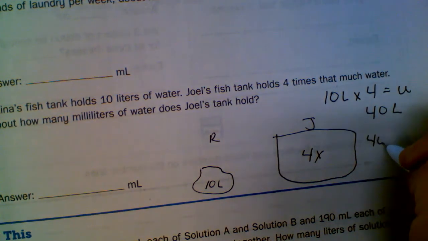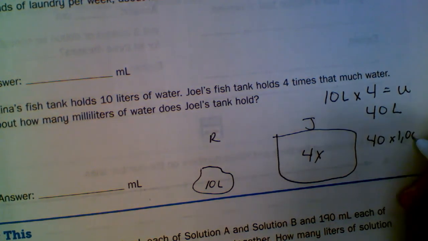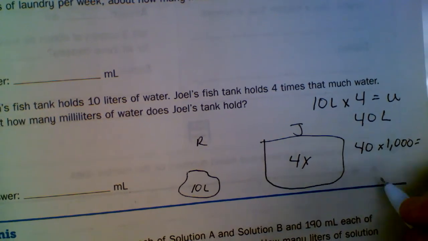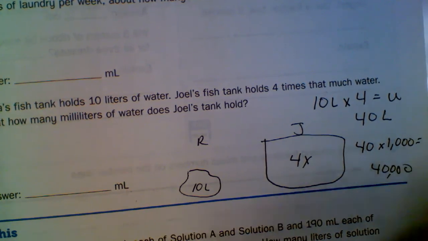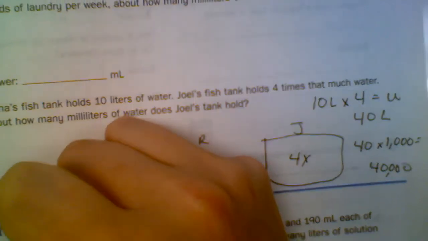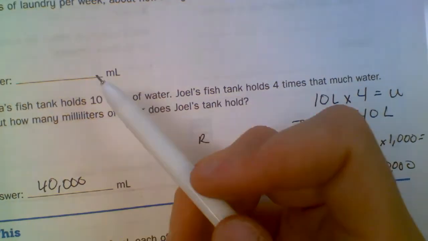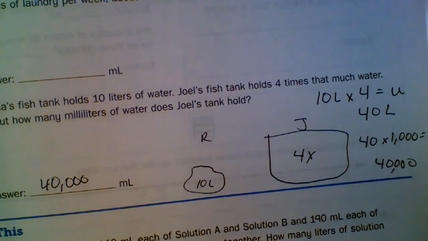Now we go 40 times 1,000. Wow. 4 times 1 is 4. Count our zeros. 1, 2, 3, 4. 40,000. Again, I said you will do numbers 2 and 4 on your own in your math journal. And that is our lesson today.